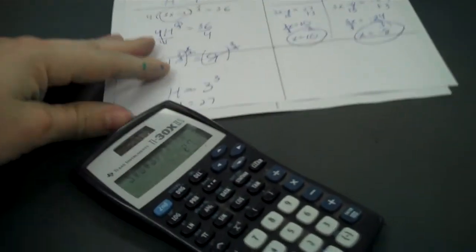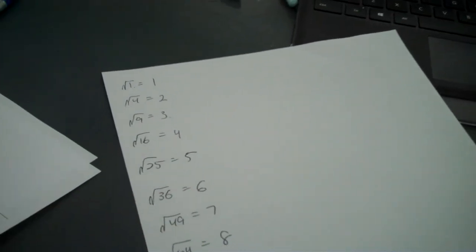Okay, and then you have 4 to do. I think every number should turn up on here. If it doesn't, let me know.